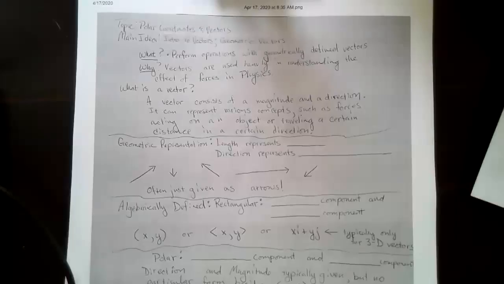All right, so I want to do a quick video showing you how to go through the notes that are up for the beginning of vectors. We talk about vectors. What we're going to do here is perform operations with geometrically defined vectors. They're going to be given as just basically an arrow.